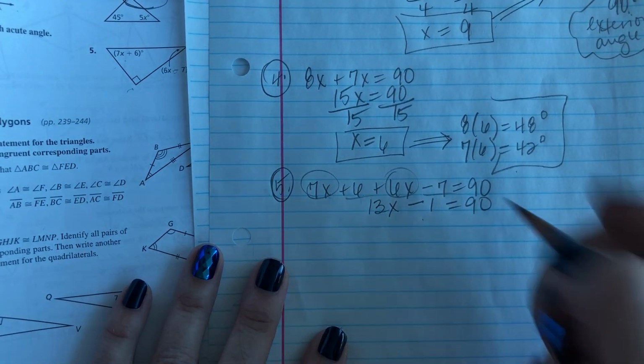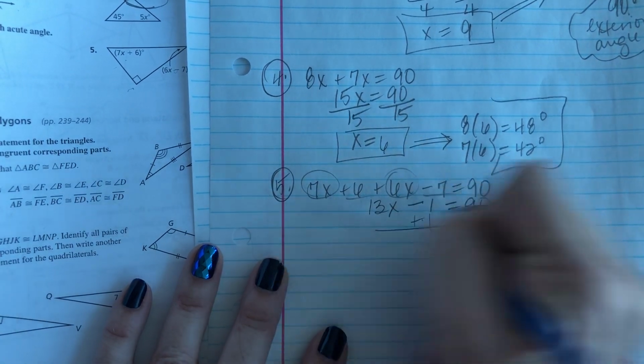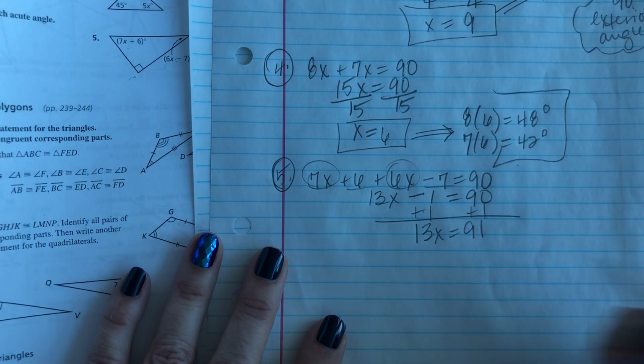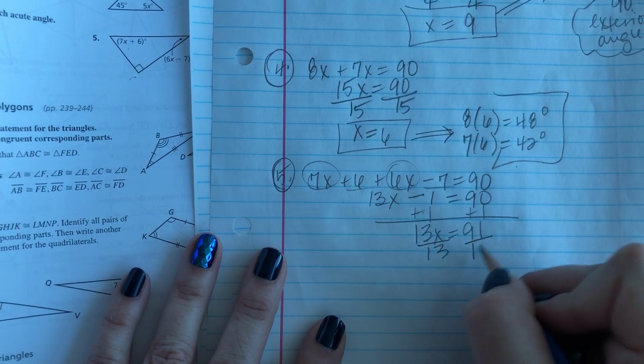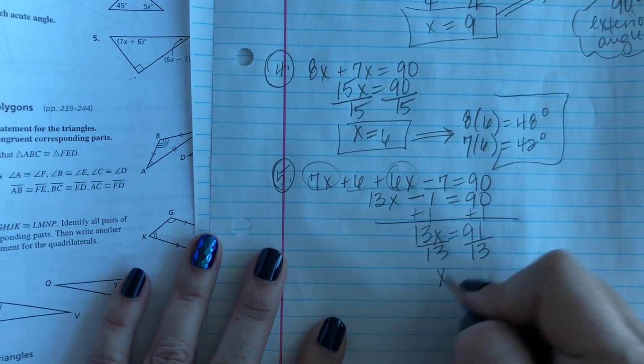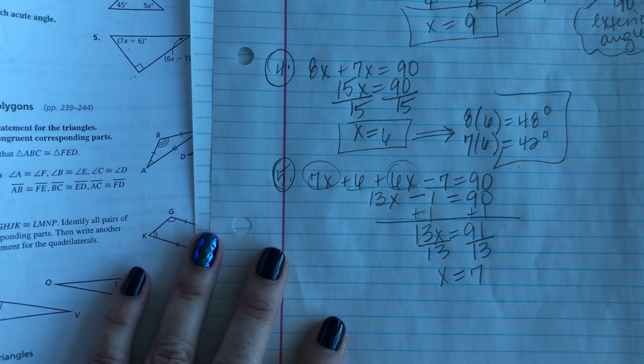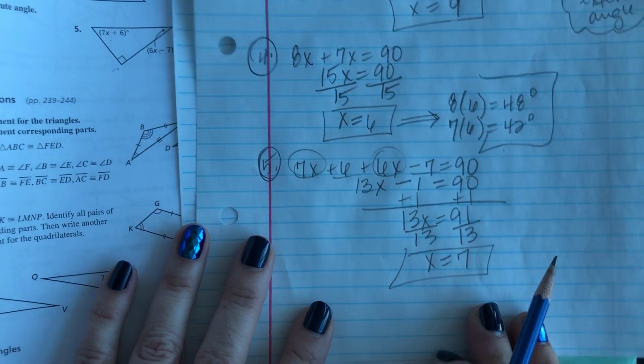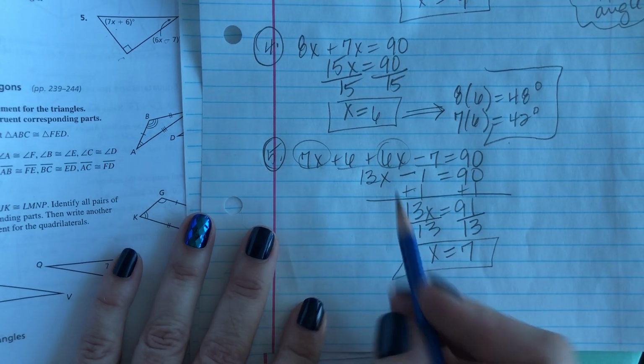6 minus 7 is where my minus 1 came from. When I add 1 to both sides, I get 13x equals 91. I do not know what 91 divided by 13 is. 7? Okay, and then again, you go plug it in. So even though this is my answer, I have to finish by putting it into those quantities.